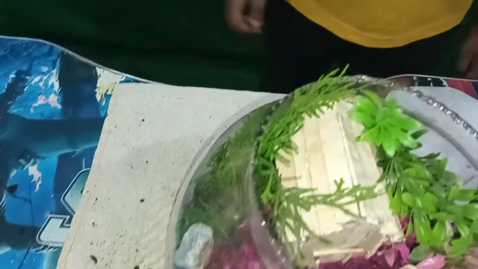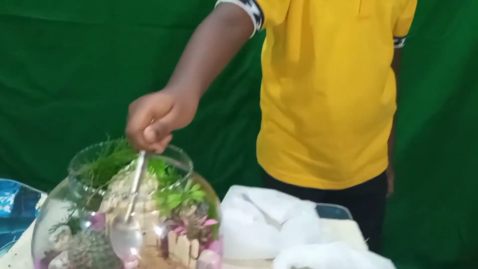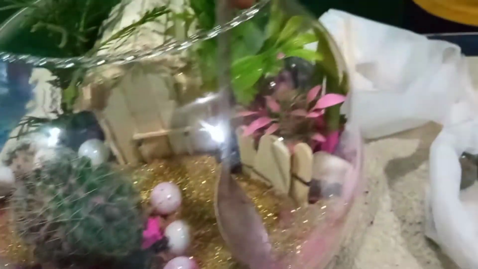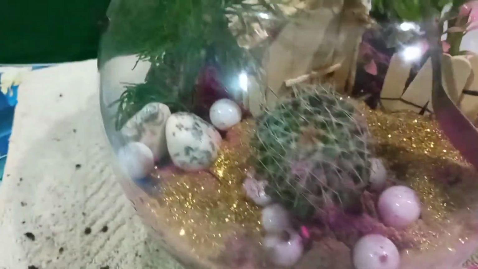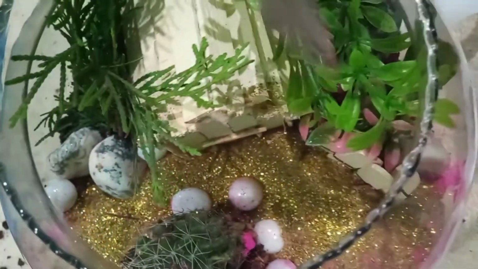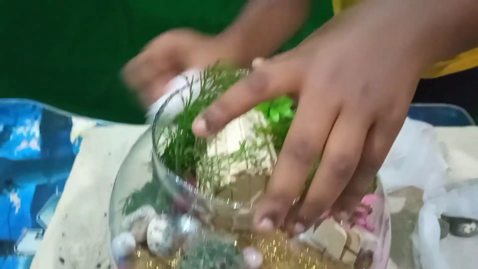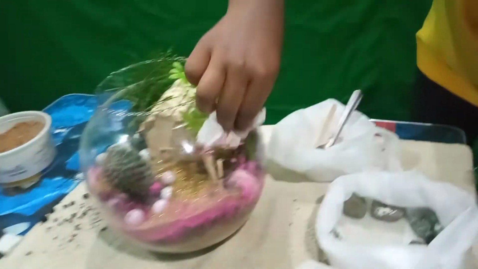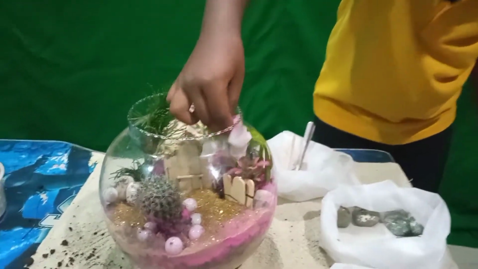Now we will make the root. So now we will clean the bowl. Now my terrarium is ready.